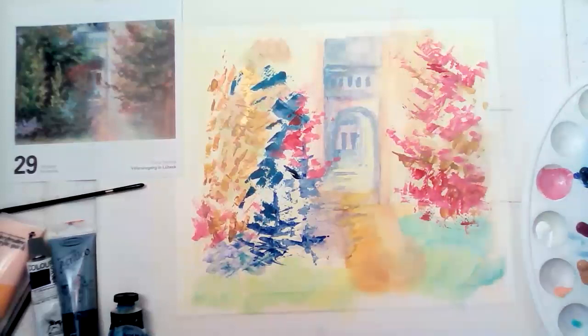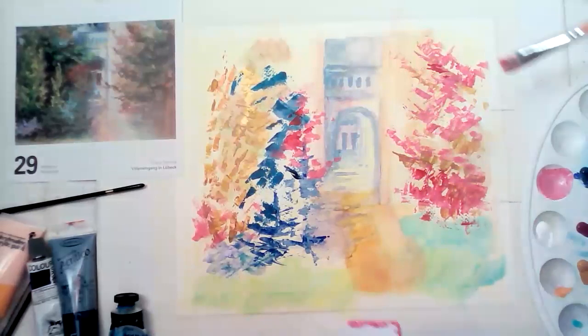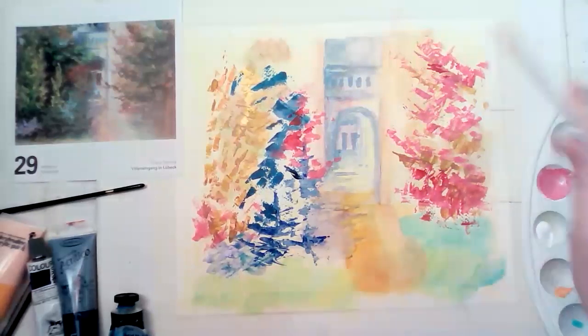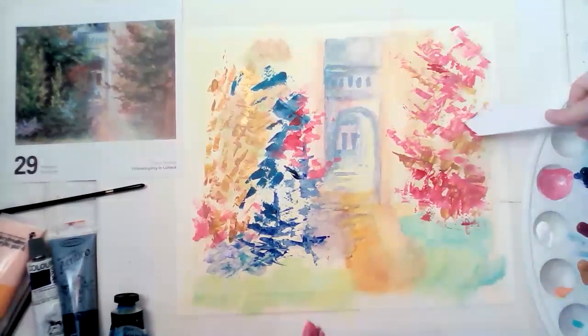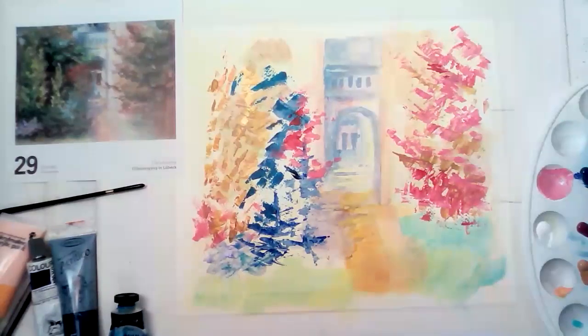So again, you take a kind of watery condition, and it just fills up all your emptinesses, and if you need an area darker, you can do that. But you still have all those cool stripes of palette knife. They are still present.